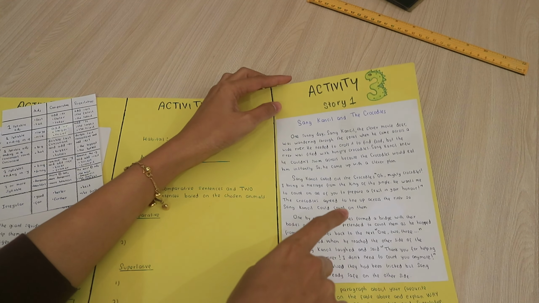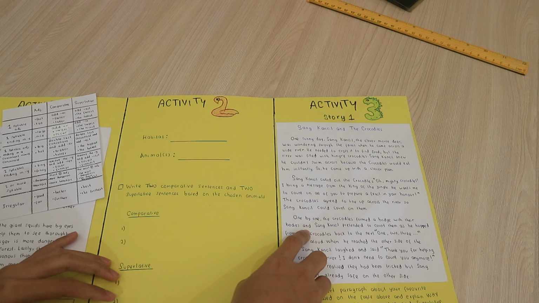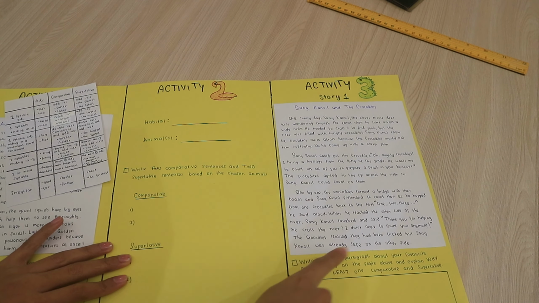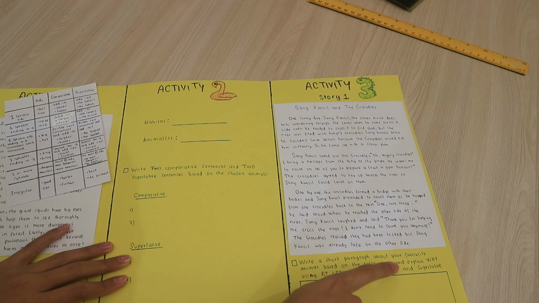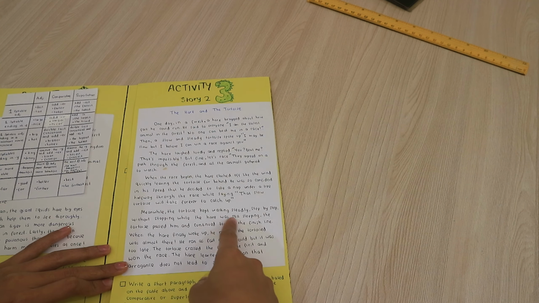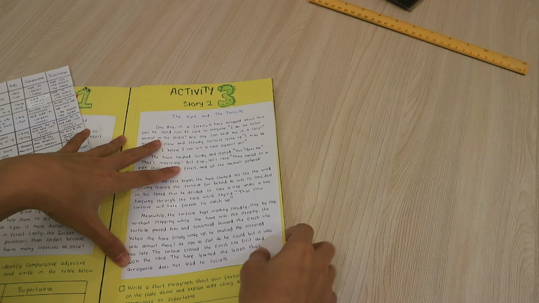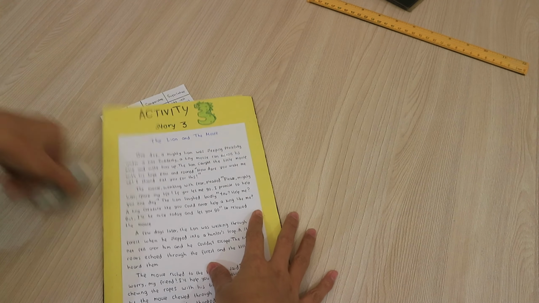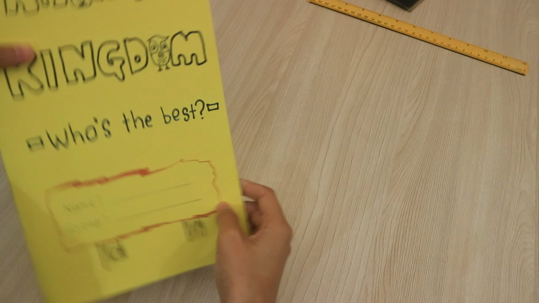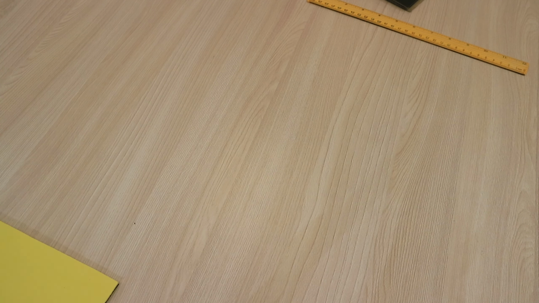Page 4 contains Sang Kancil and the Crocodile with comprehension questions. Page 5 features the Hare and the Tortoise with analysis questions. Page 6 presents the Lion and the Mouse and includes a response space.